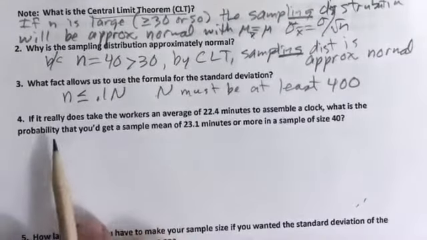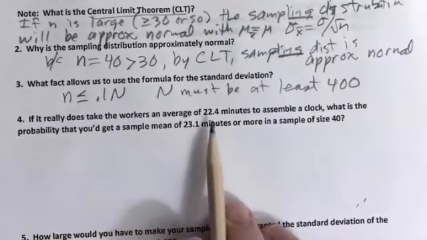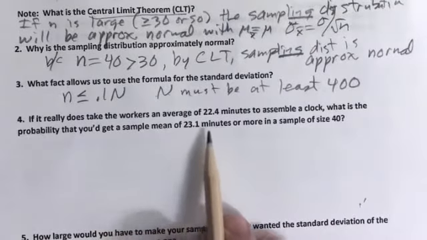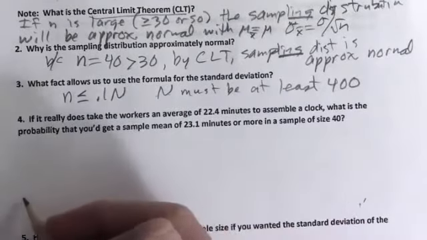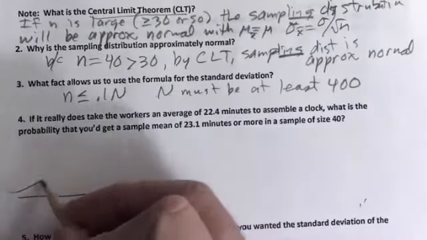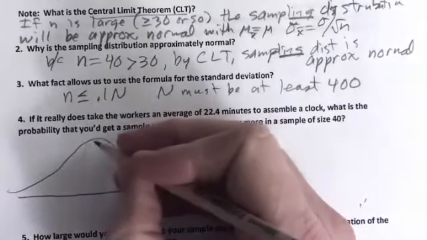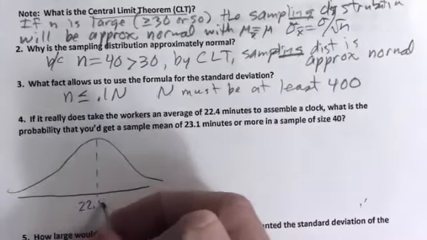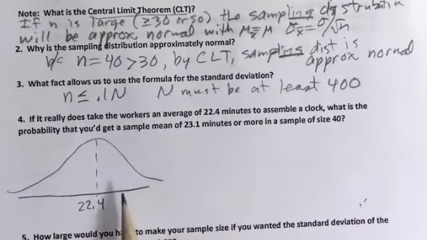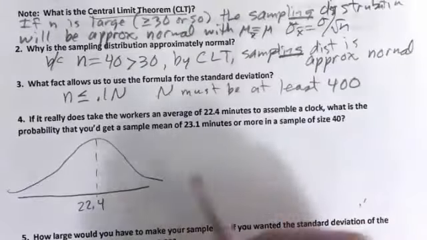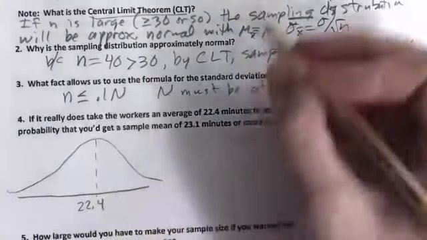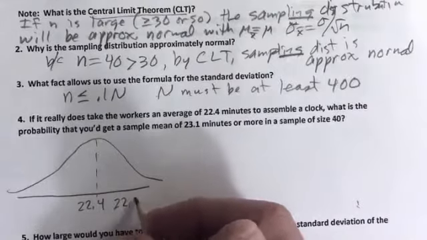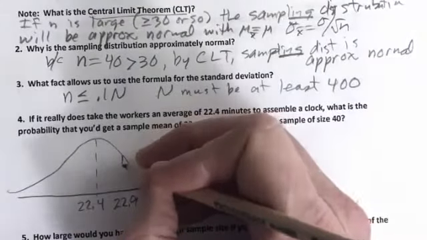So in this case, it says if it really does take the workers an average of 22.4 minutes to assemble a clock, what's the probability you get a sample mean of 23.1 minutes or more in a sample size of 40? So now we have normality in our sampling distribution. Here's all our possible values of X bar. They are centered at 22.4. And our sample mean is 23.1, which is somewhere above it. One standard deviation above it is like 0.5 more, so 22.9 something is one standard deviation above it.